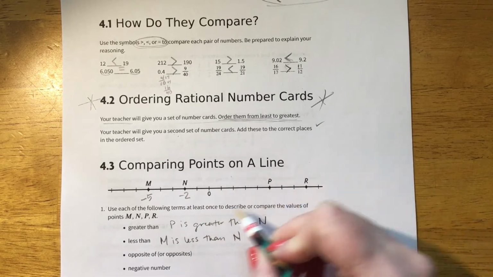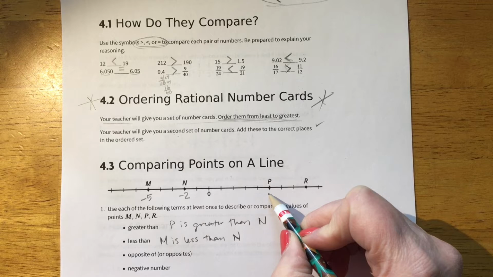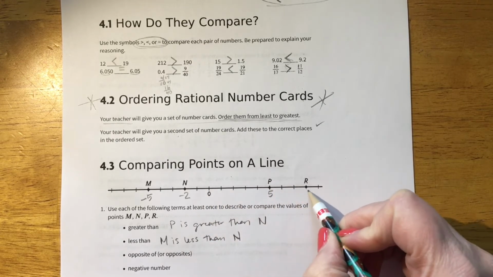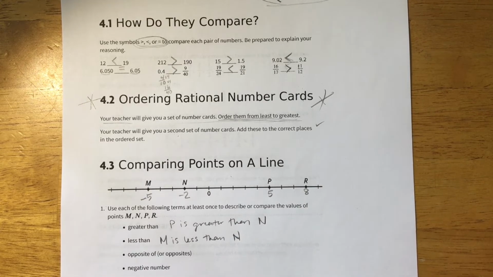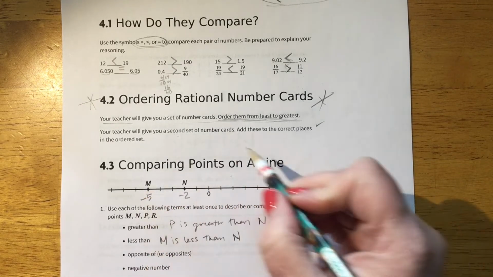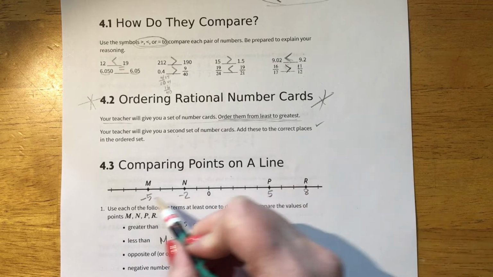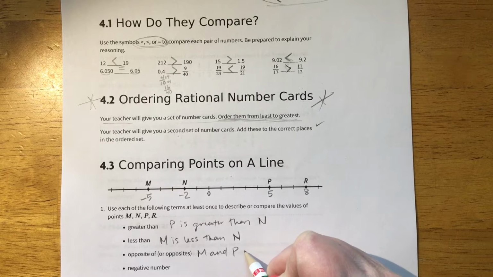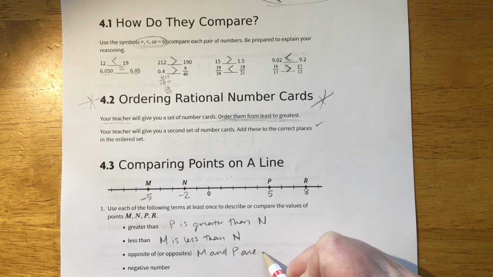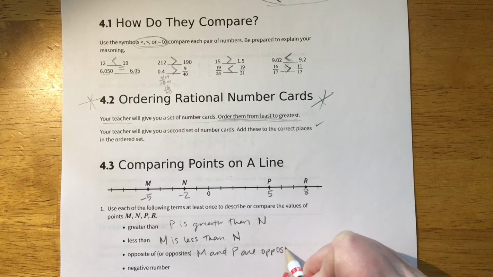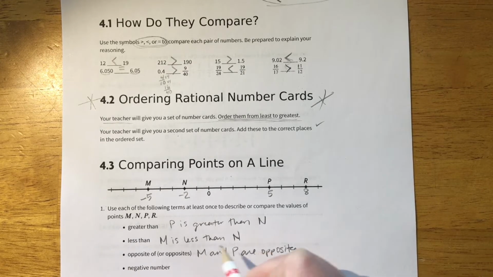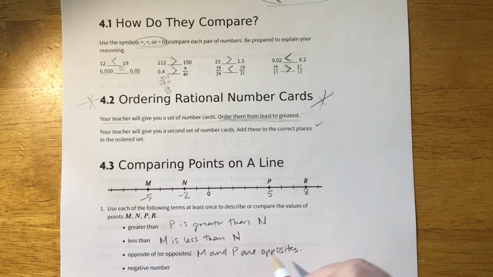P is on the positive side of things, and it's 1, 2, 3, 4, 5. And R is 1, 2, 3, 4, 5, 6, 7, 8. So did you find the pair of opposites? M and P are opposites, -5 and 5. Or you could have said the opposite of M is P, or the opposite of P is M, or something. You could have worded that however you wanted.